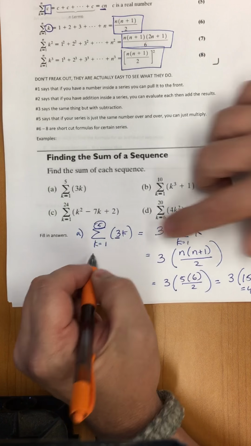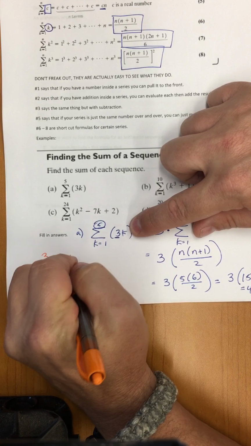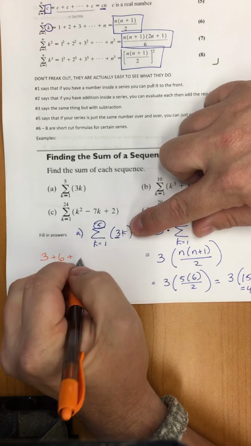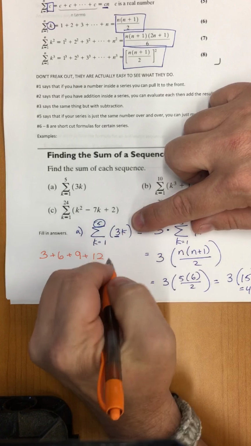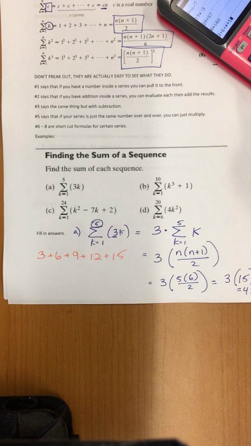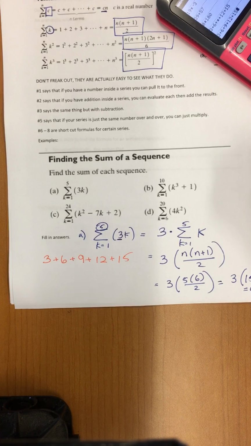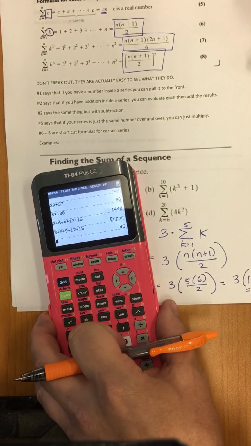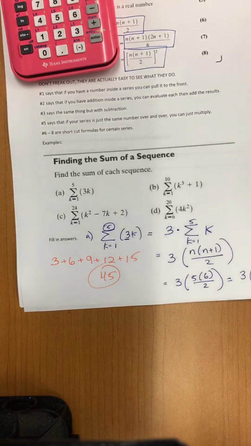Let's do it manually and see. So if I plug 1 in, I get 3. If I plug 2 in, I get 6. If I plug 3 in, I get 9. If I plug 4 in, I get 12. And if I plug 5 in, I get 15. And again, if we did it correctly, those numbers should add up to 45. Let's check. 3 plus 6 plus 9 plus 12 plus 15. Just kidding, I added something in wrong. 3 plus 6 plus 9 plus 12 plus 15 is in fact 45. So again, you could do it either way. It doesn't matter which way you do it. You can use the sum formulas or not.